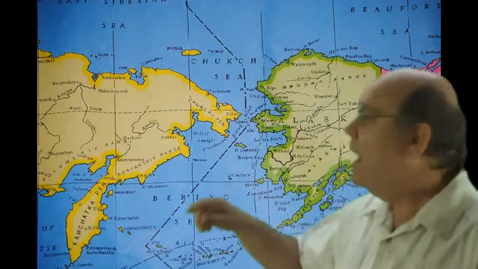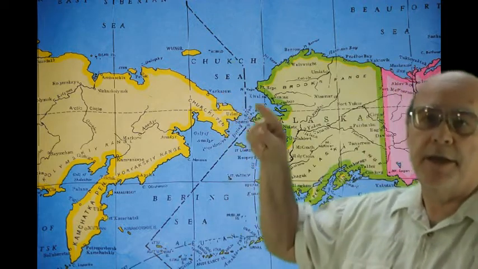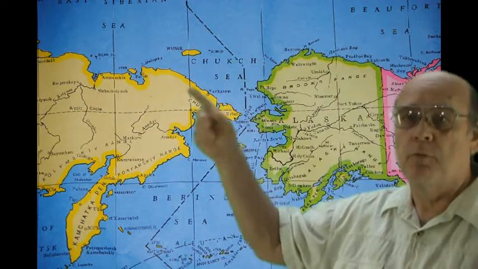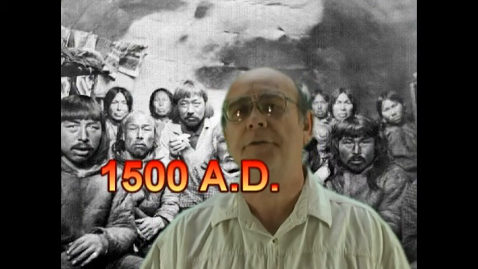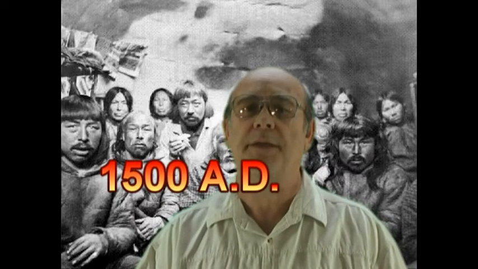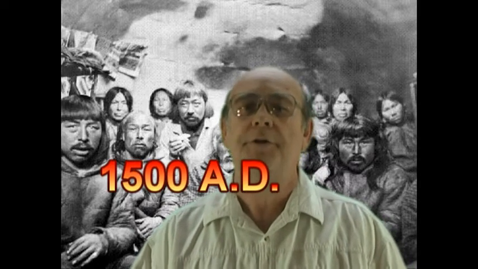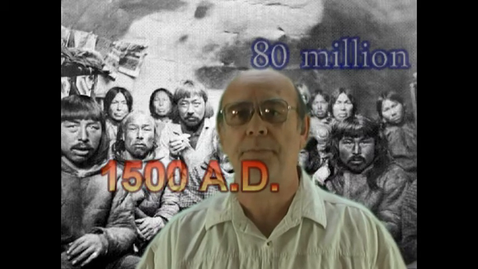Scientists believe that people first migrated to America around 15,000 BC by way of the Bering Strait, which is just a landmass that at one time connected Russia with Alaska. They also estimate that the population of America in the year 1500 AD, around the time that Columbus came to America, to have been around 80 million people.